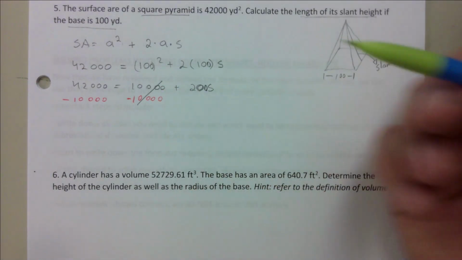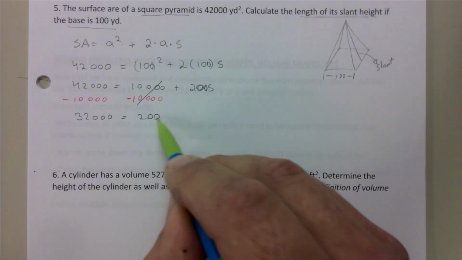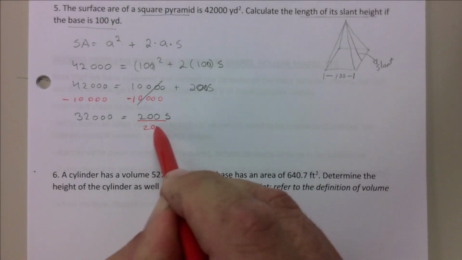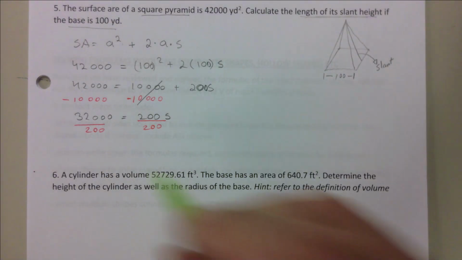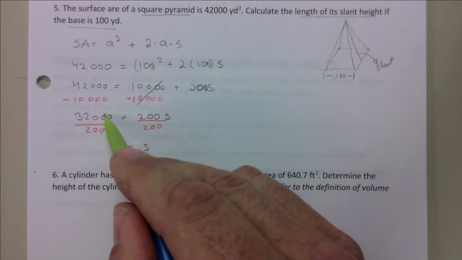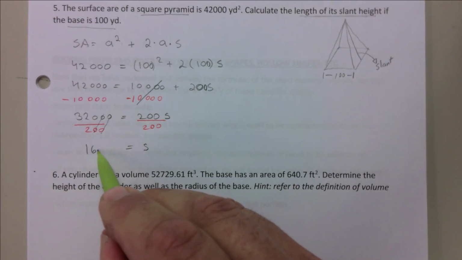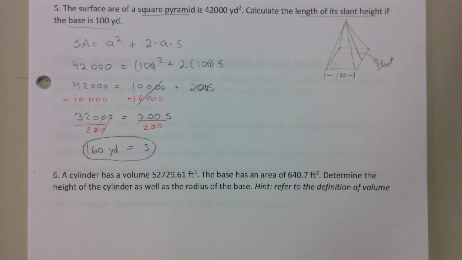You can't do that. So there, this ends up with 32,000, and we end up with 200s, okay? So here we can divide now. And what do we get here? You can cancel the zeros, right? So it's 160. 160 yards.